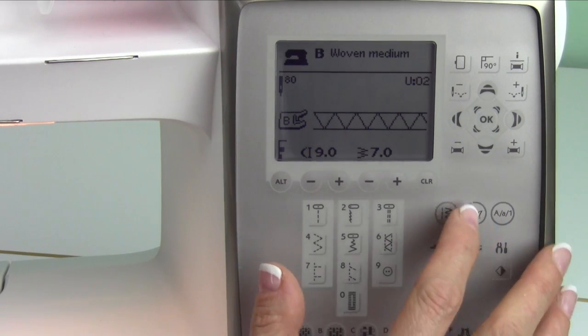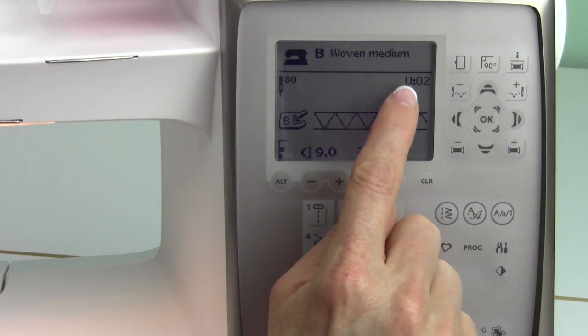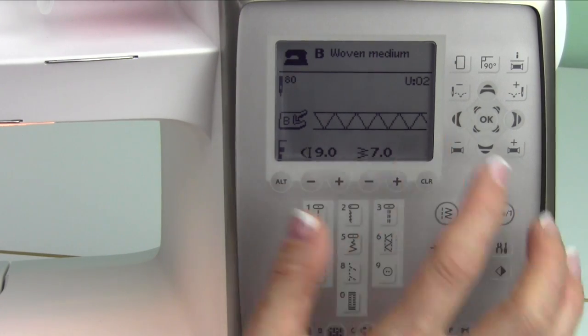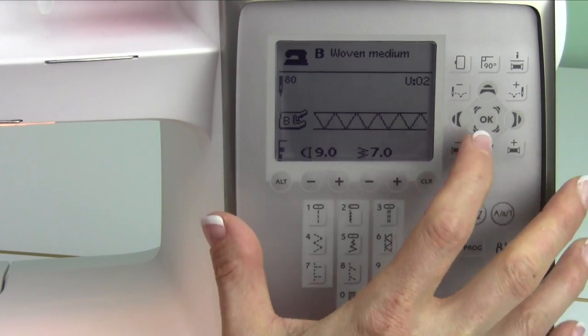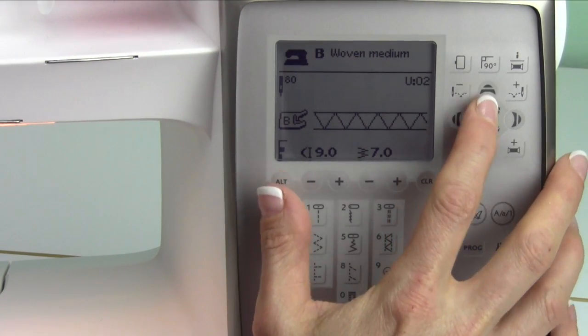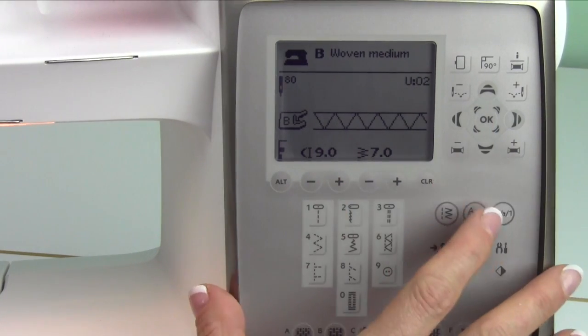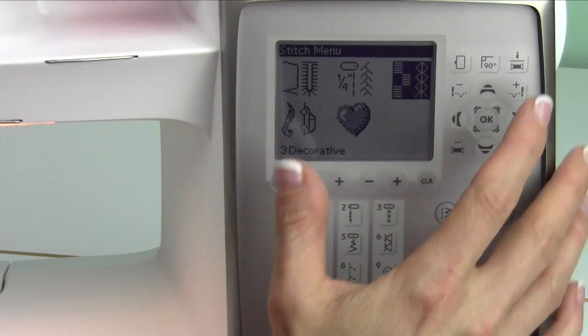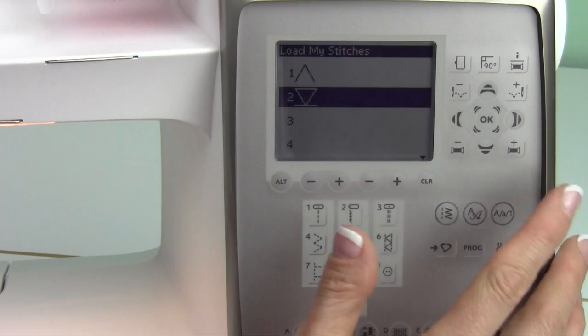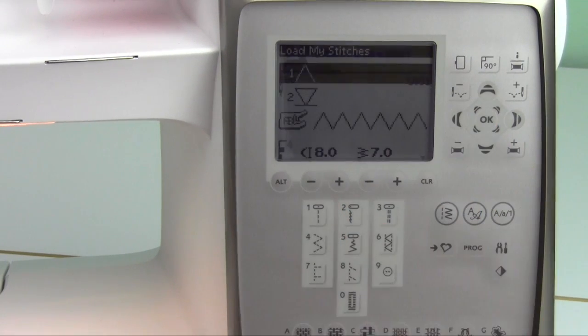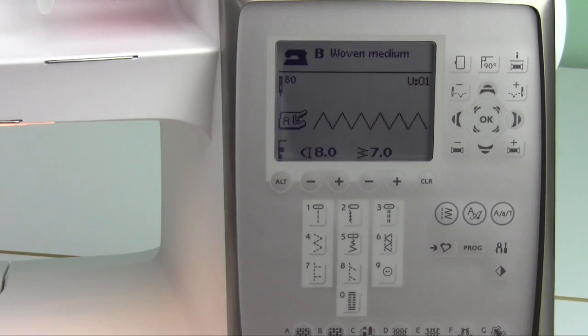And then what's nice is when you go ahead, you can see right here it says My Stitch number 1, and you have My Stitch number 2, or you can arrow, let's see here, you should be able to arrow right or left. Nope, you actually can't. You'll have to go back into the Stitch Menu button, come back down to the heart, and then arrow up to load that stitch onto screen. So then you have everything you need.